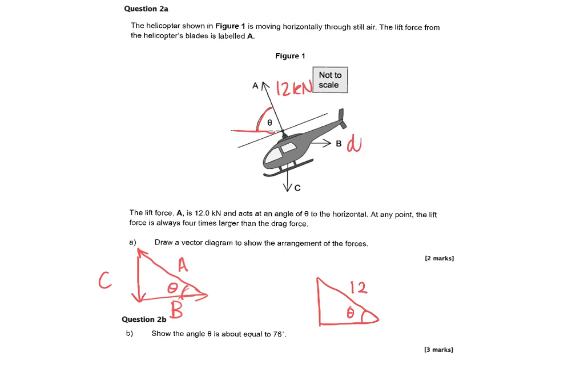So B is our drag force. That's what's preventing it from moving. It's going against it as it tries to move horizontally. And we know that what we've got already, our lift force, is 4 times larger than that. So we do 12 divided by 4 equals 3. And this one here is 3.